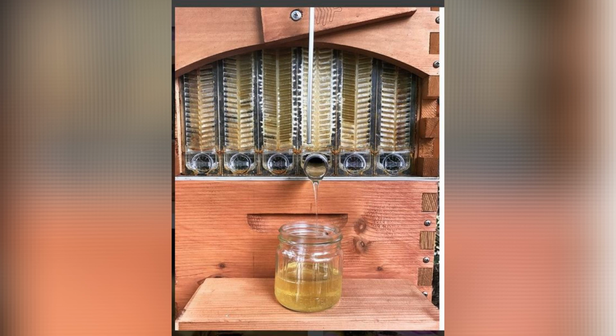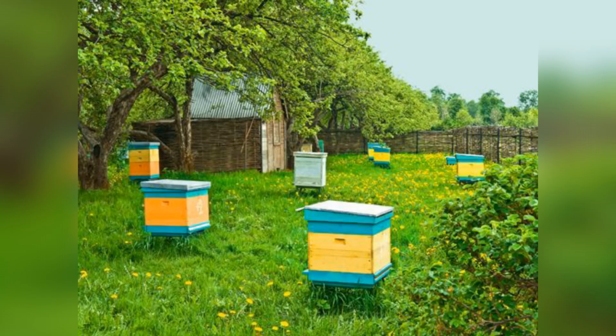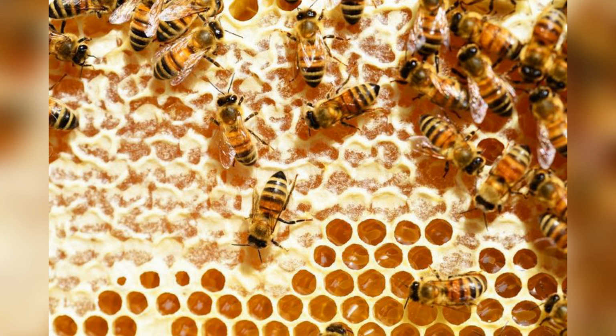Conclusion. Beekeeping is both an art and a science that requires knowledge, patience, and dedication. Whether you are interested in producing honey, supporting pollination, or simply enjoying the presence of bees in your garden, beekeeping can be a fulfilling and environmentally beneficial activity.